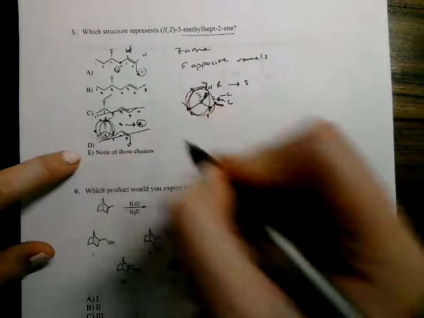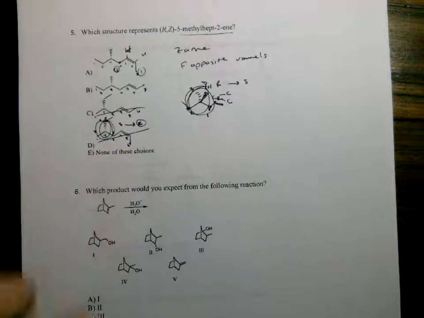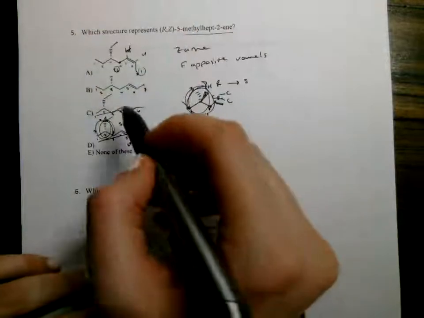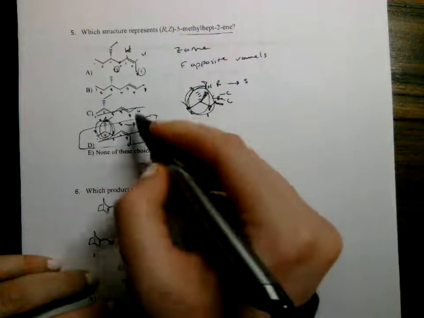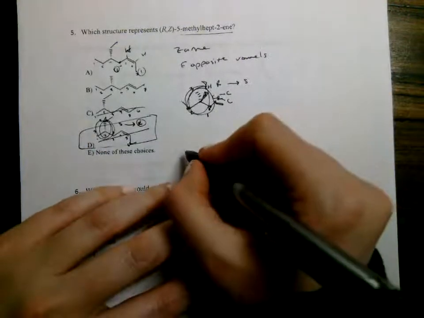You can flip it around and it's R, and this is also Z, but it's only 6. So I think there might have been a mistake. I think this one was supposed to have a methyl here. So the right answer probably was supposed to be D with one more carbon off of it. Oh wait, no, that was my mistake. I didn't count the methyl on top.